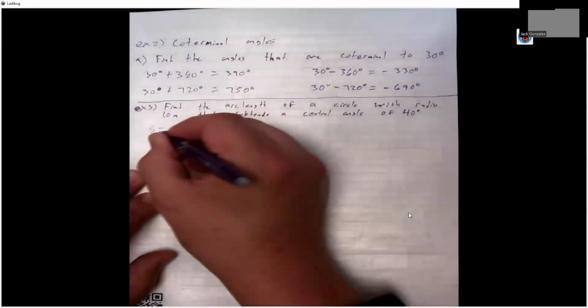Let's pick a random angle, I don't know, 40 degrees. So arc length is this formula. We have an r, we have a theta, but our theta is in degrees.